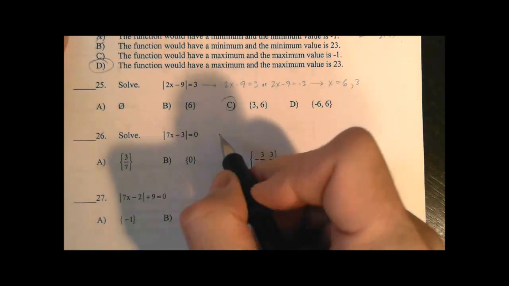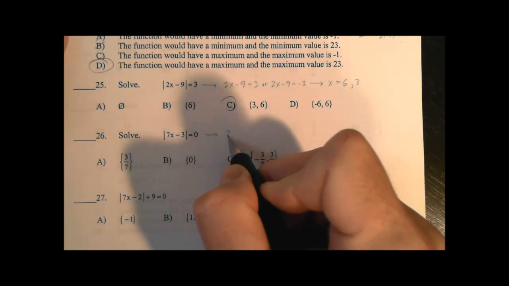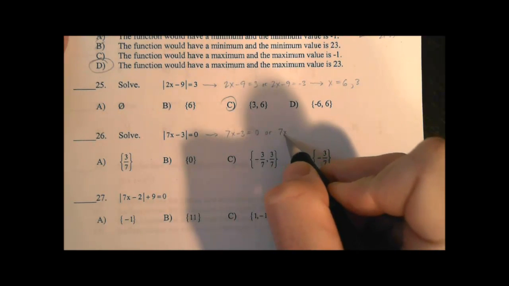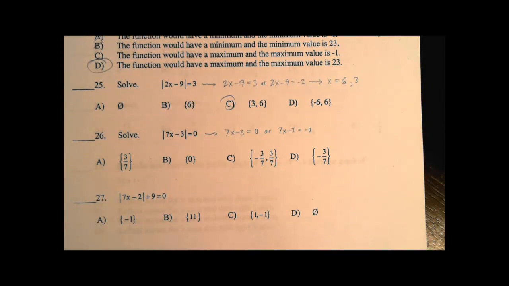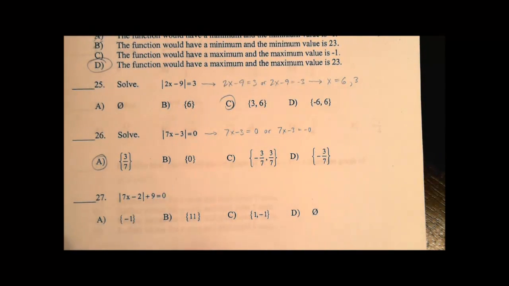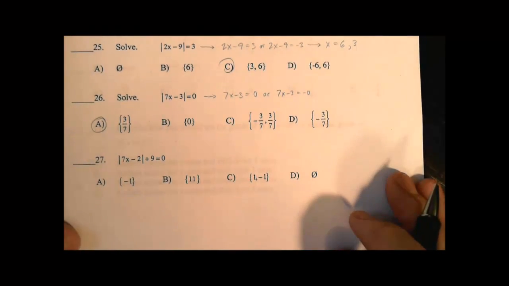In number 26, in this case, if you go 7x minus 3 equals 0, or 7x minus 3 equals the opposite of 0, you get the same equation twice. In either case, if you add 3 and divide by 7, you get x equals 3 sevenths. So there is only one solution in this case. That is 3 sevenths. These can all be done on a calculator.